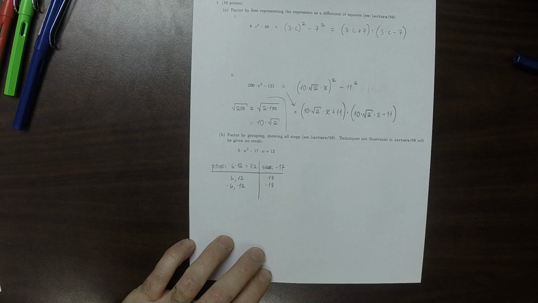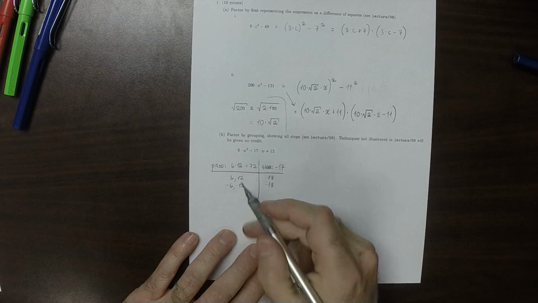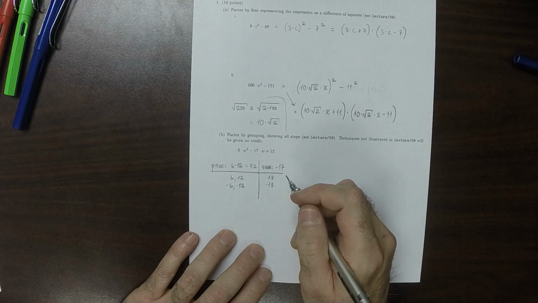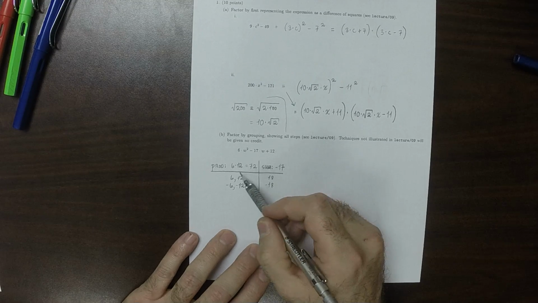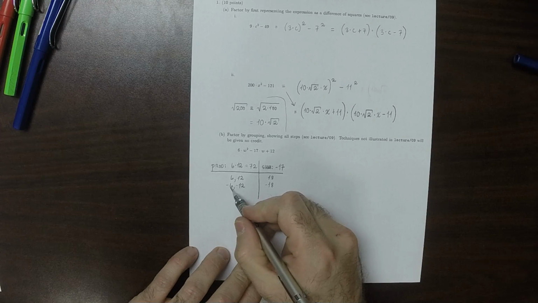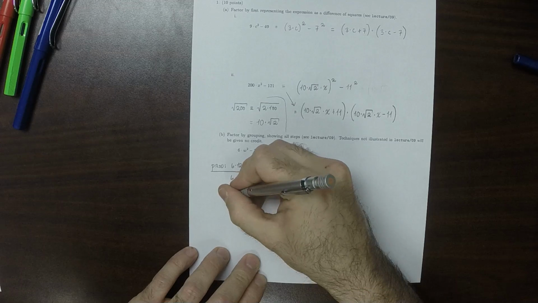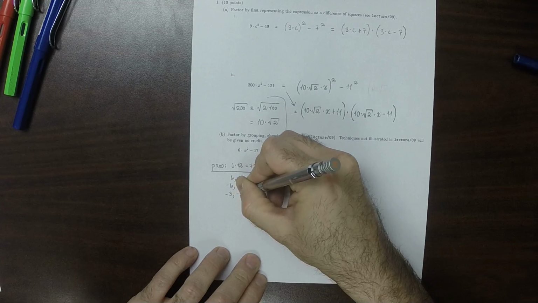So I'm going to try, let's see, 6 times 12, 60, 72. Okay, well, let's give one of the 2's that 6 has over to the negative 12, so that it would be negative 3 and negative 24.